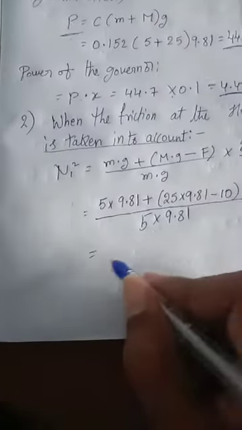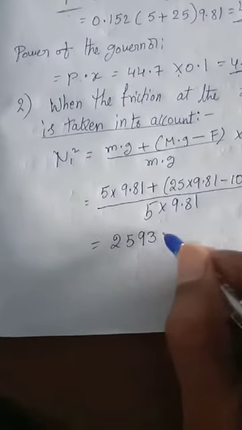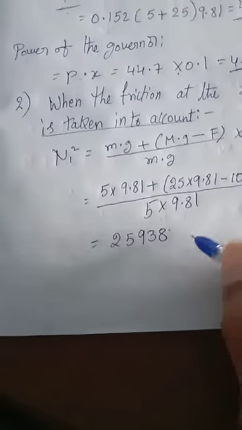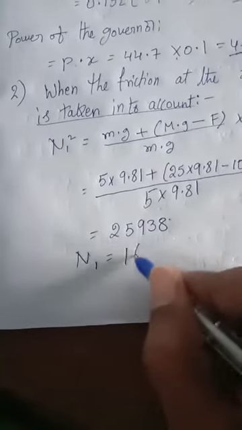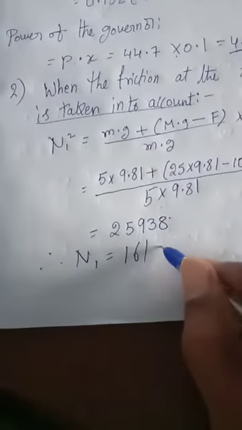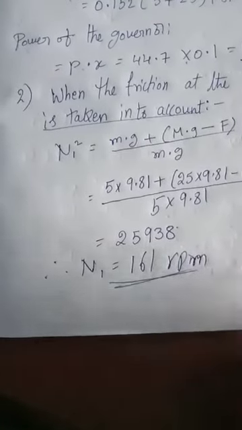Now we calculate all those things. 25,938 it will come. So N1 is equal to 161 RPM.